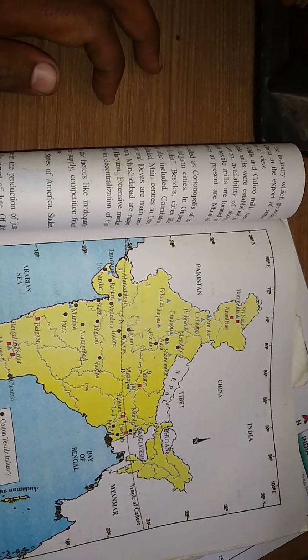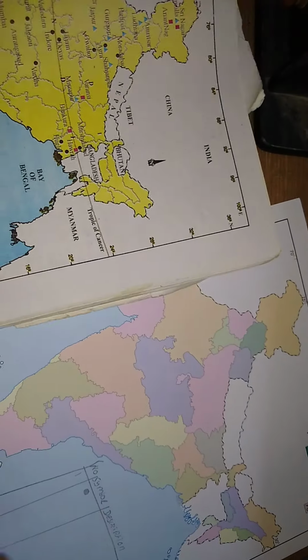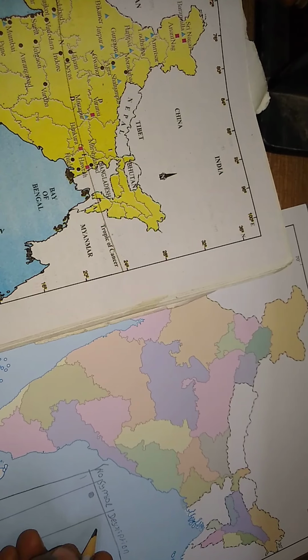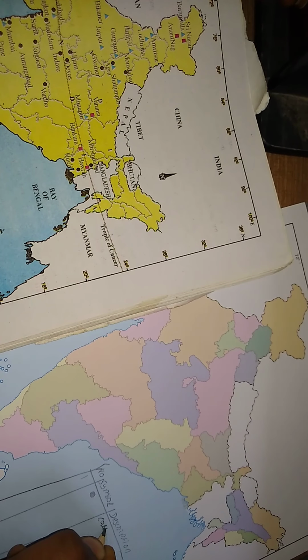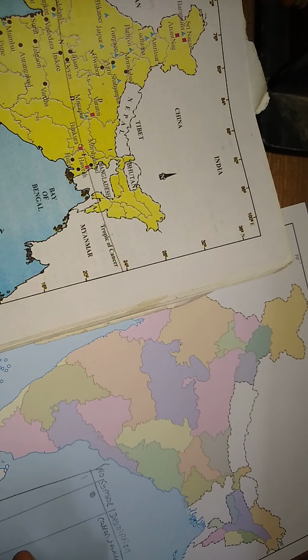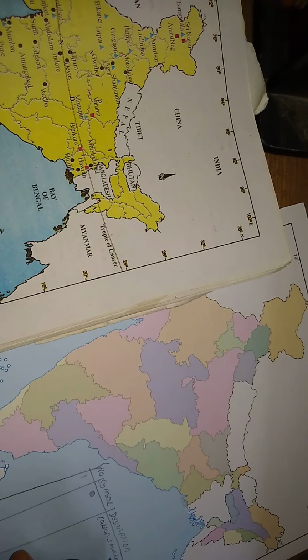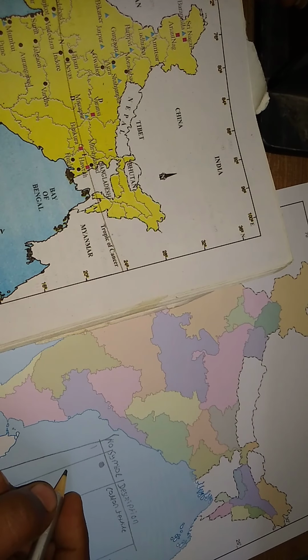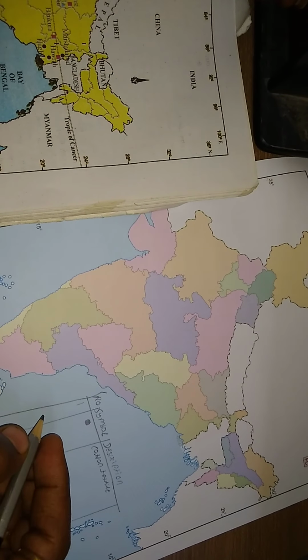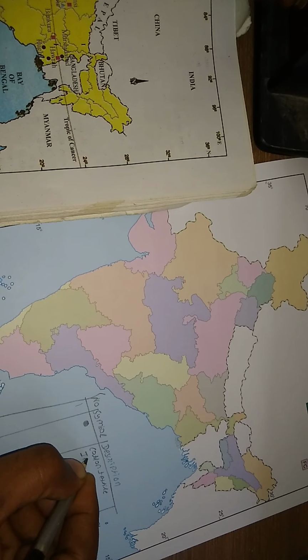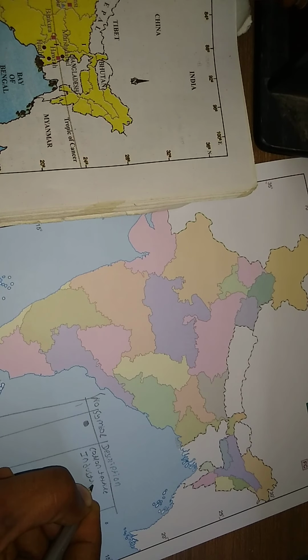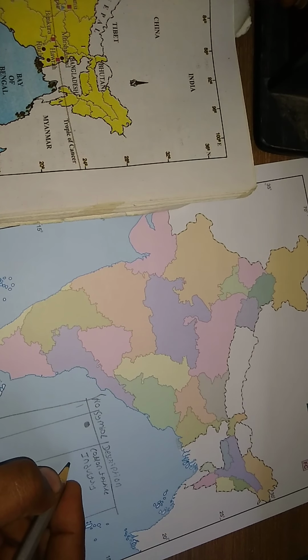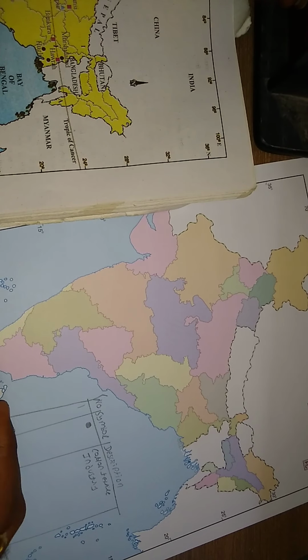We will point out three places as a cotton textile industry. I'll point out three places in three different directions.